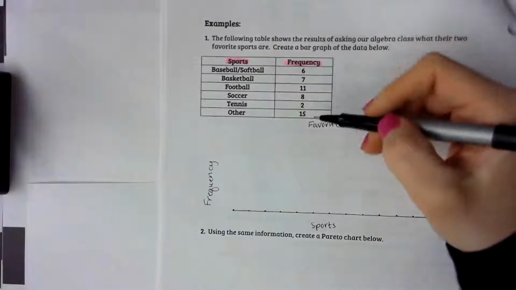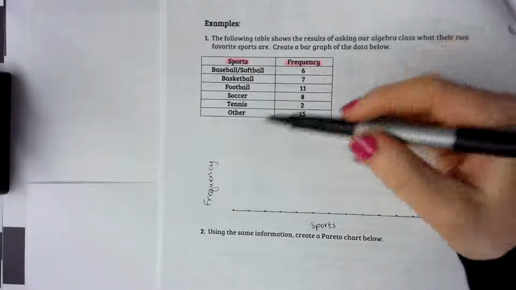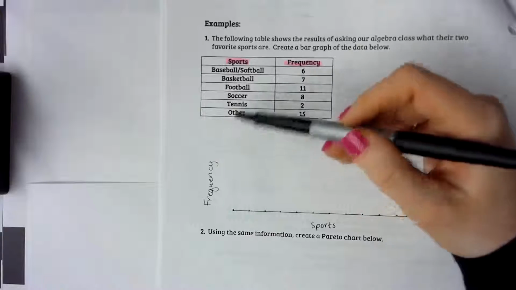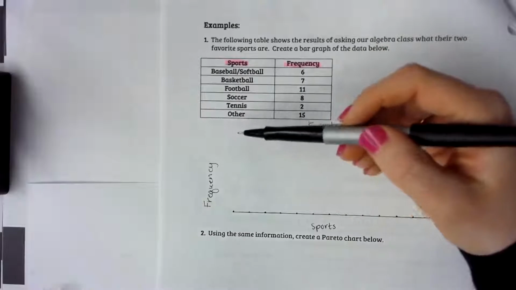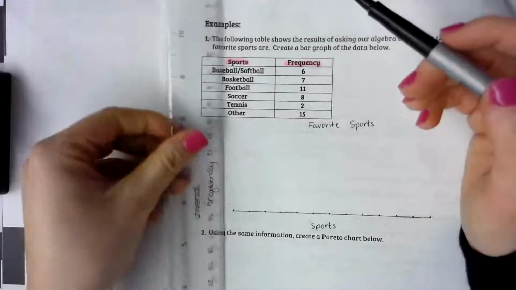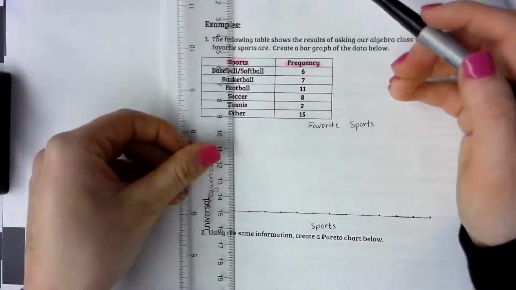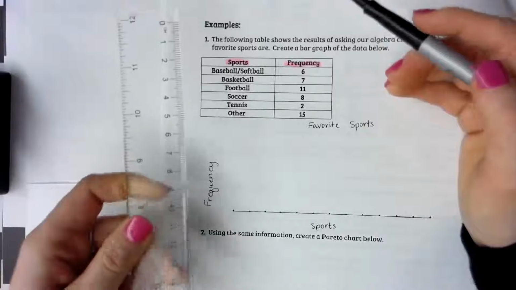Okay, and then my highest number is 15. So I'm going to have to go up at a certain scale. So now we don't have to go up 15 centimeters because we just don't clearly have that amount of space on our paper.